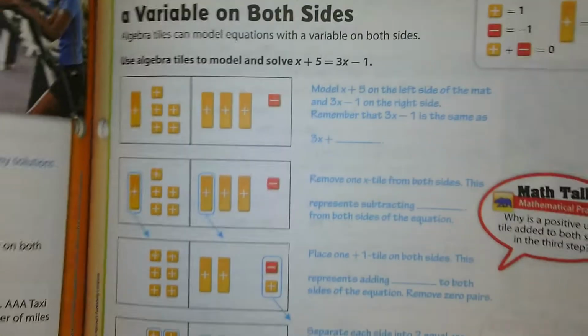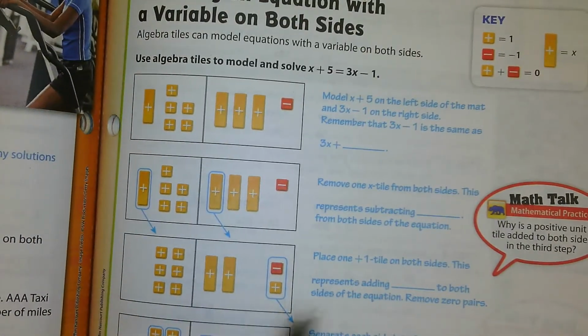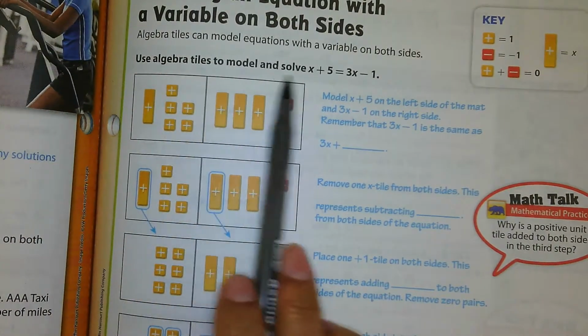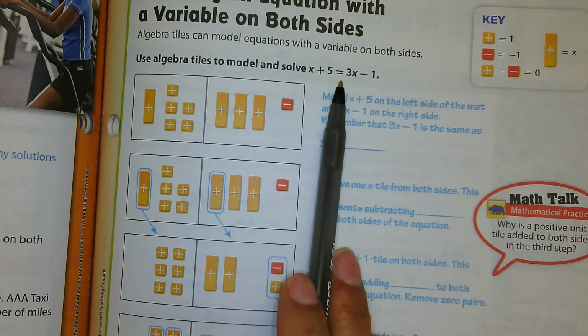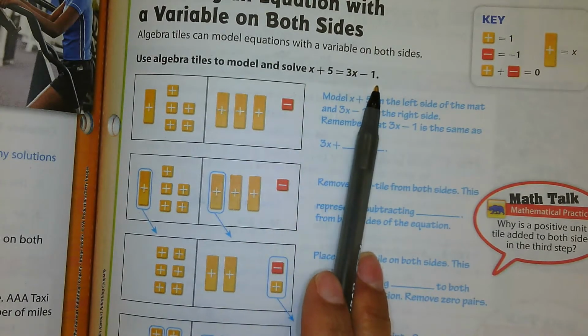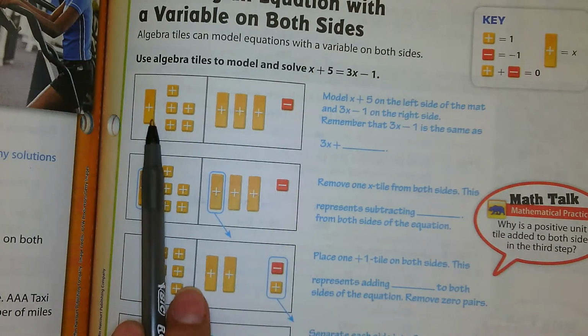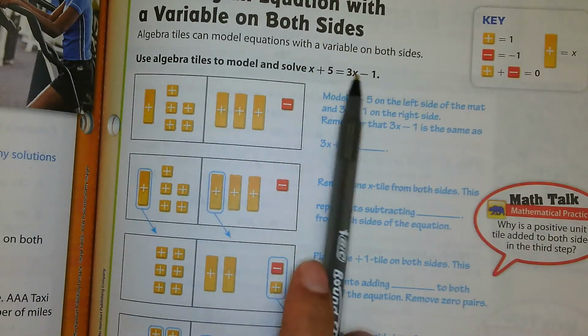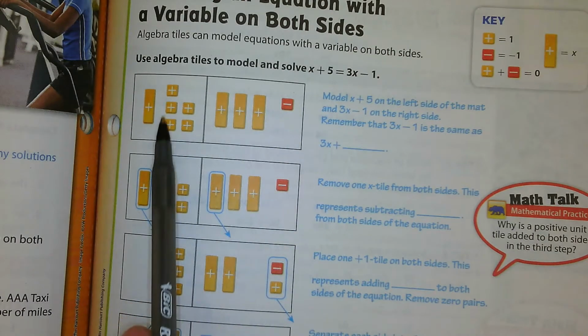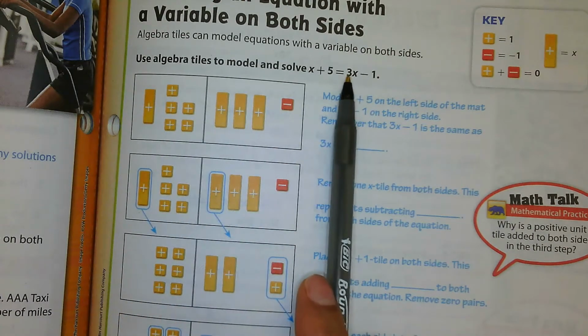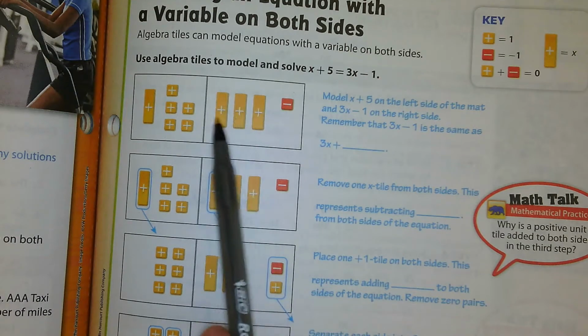On this one, it says use the algebra tiles to model the equation x plus 5 equals 3x minus 1. When you have x, remember that's the long one right here. And then plus 5, that means 5 positives, 1, 2, 3, 4, 5 positives. And then the 3x's, 3 long ones.